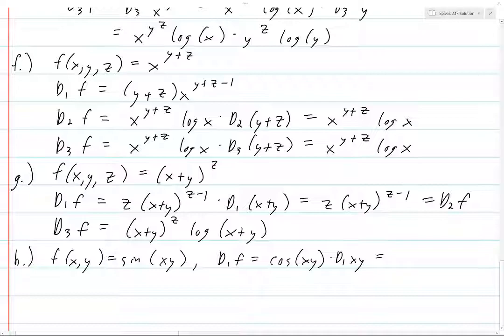And the derivative with respect to x of x times y, well, x will become 1 and y is a constant, so it stays there. So this is going to be y cosine of xy. And then d2 of f is going to be cosine of xy times d2 of xy, and so that's going to become x times cosine of xy.